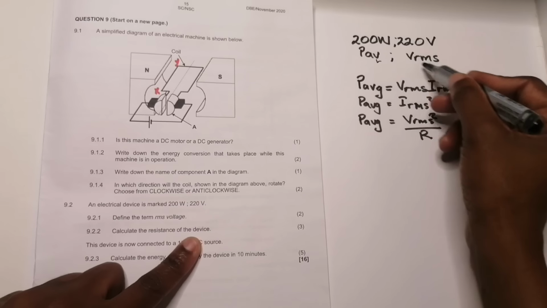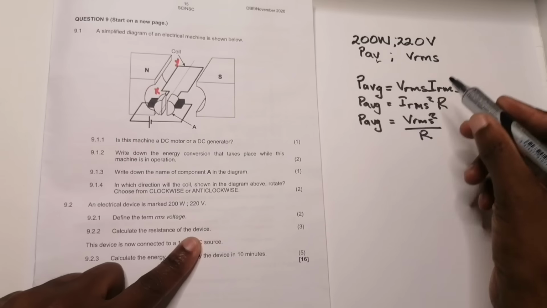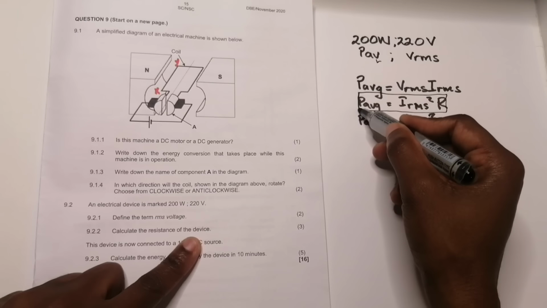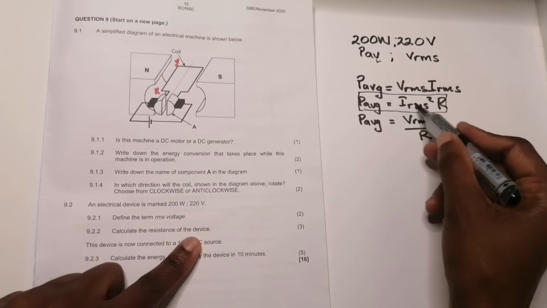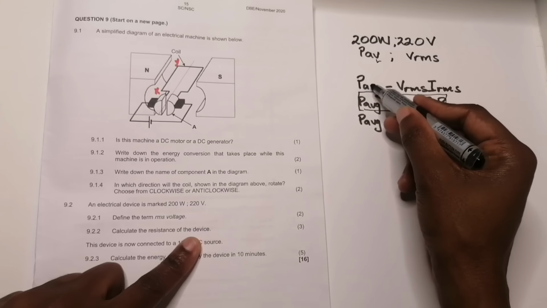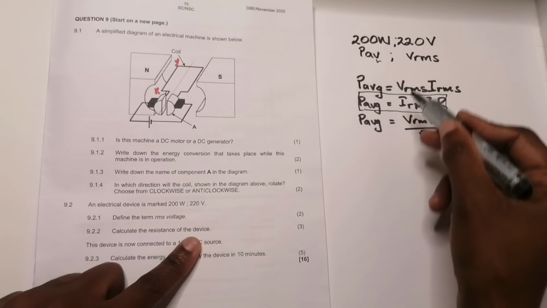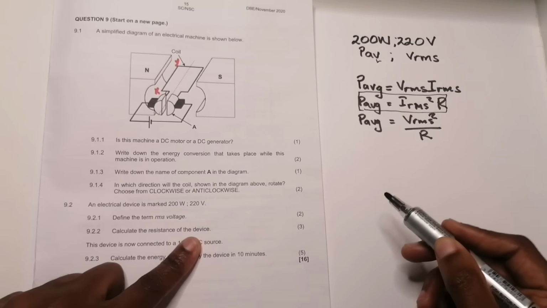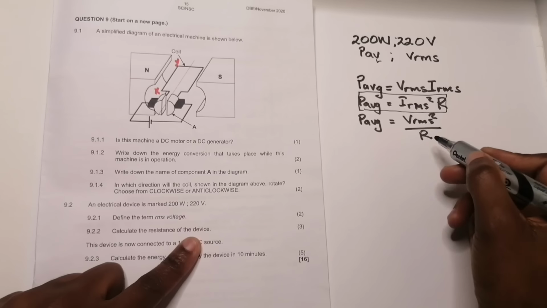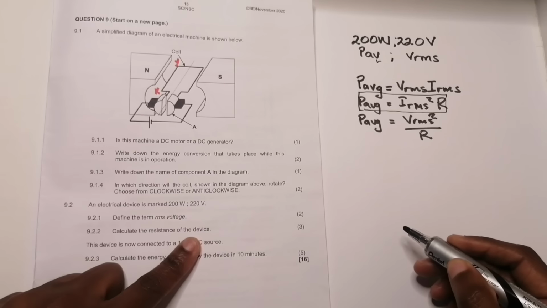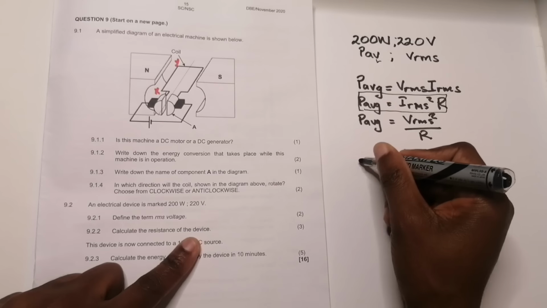They gave us VRMS, so already it takes away this formula, because this one doesn't have VRMS. So this one has both P average and VRMS. But the question is, what do they want? They want me to determine the resistance. So obviously I'm going to go for this one. So let's use that formula.